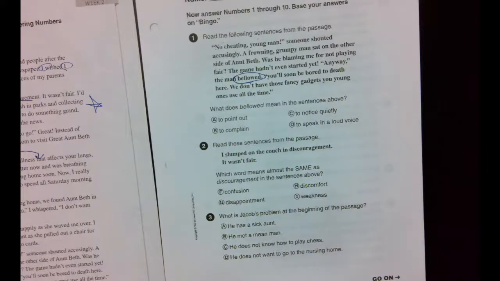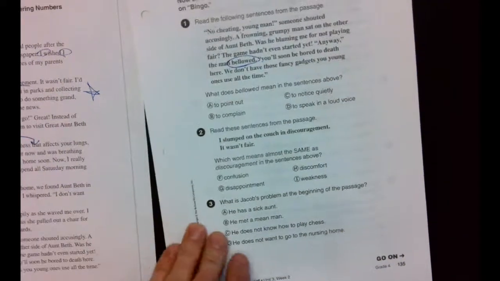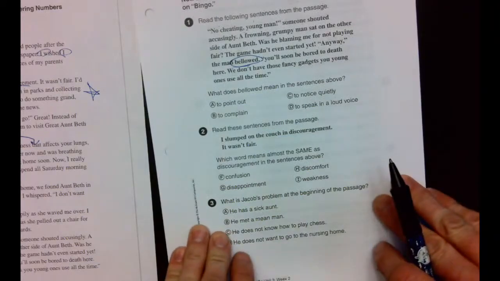Number 2, read this sentence from the passage. "I slumped on the couch in discouragement. It's not fair." Which word means almost the same as discouragement in the sentence above? Discouragement. Confused, disappointment, discomfort, or weakness.